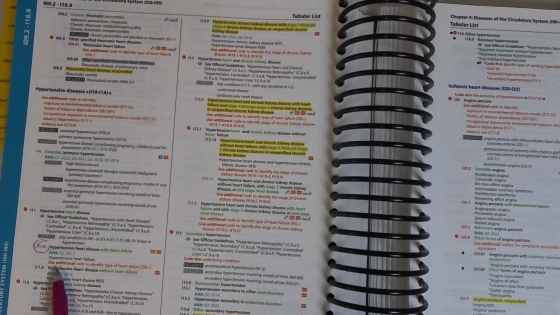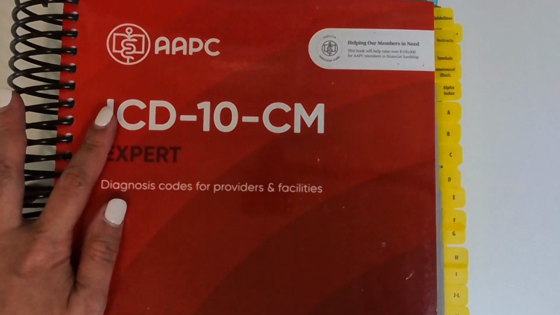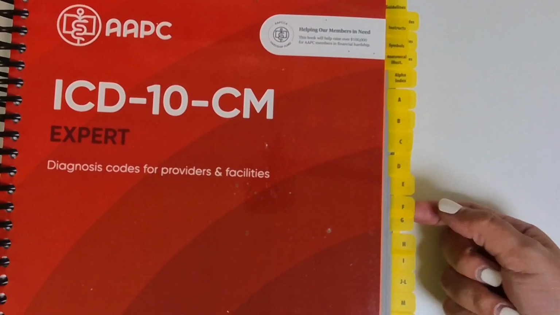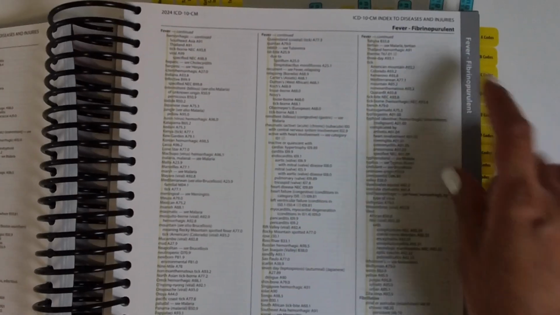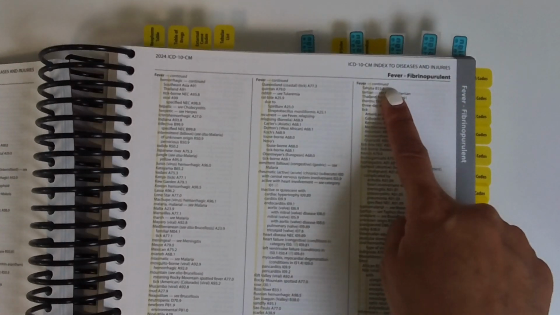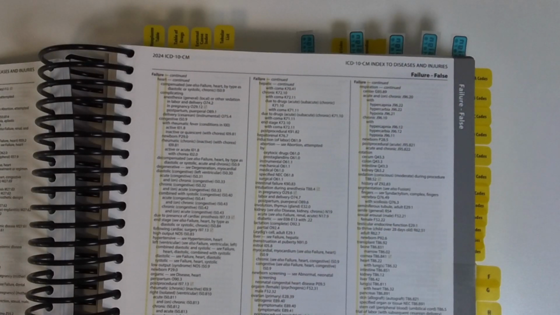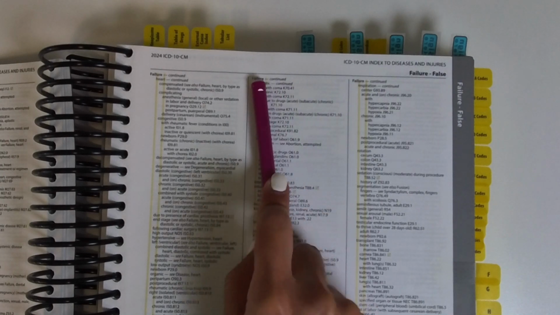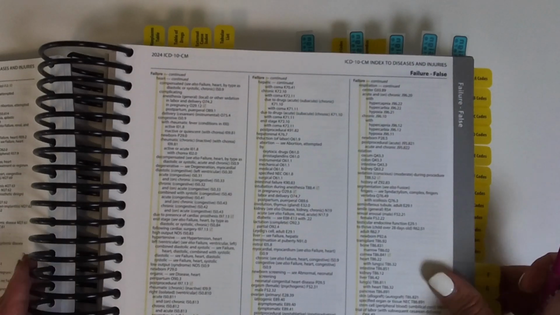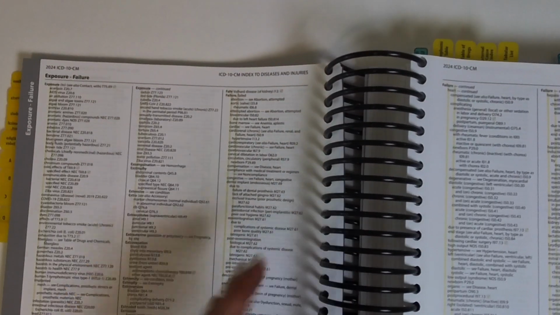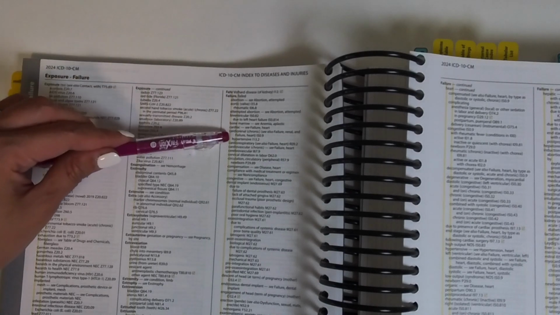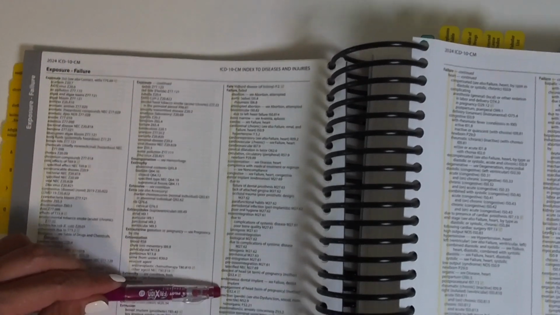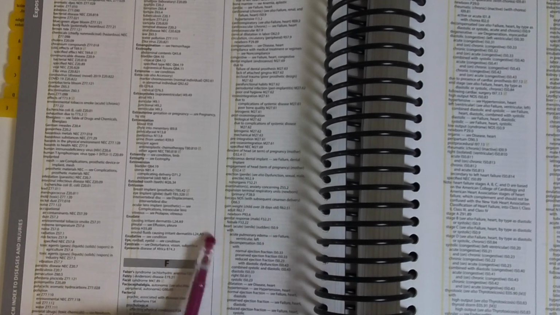But again, it says right here, use additional code to identify type of heart failure. We're going to close our book again and find our heart failure. Let's start with letter F from alphabetic index. F right here. And then FE for fever. Let's go FA for failure. Okay, we have failure right here, and the beginning of the failure is in this page. We have here, failure. And then we're looking for heart. So let's go down. And we have here, heart.